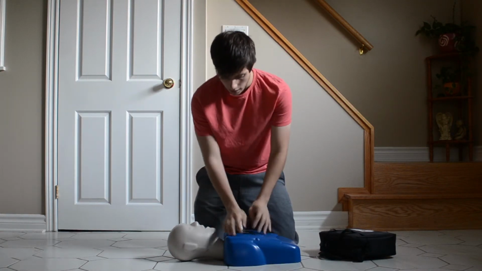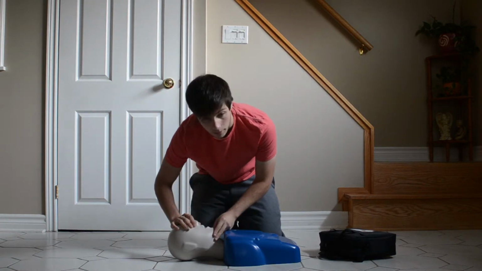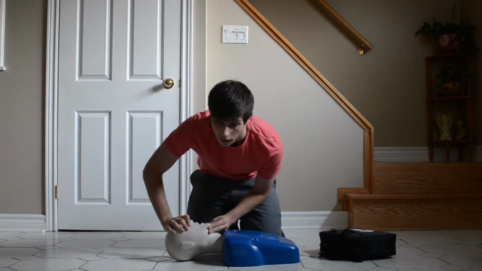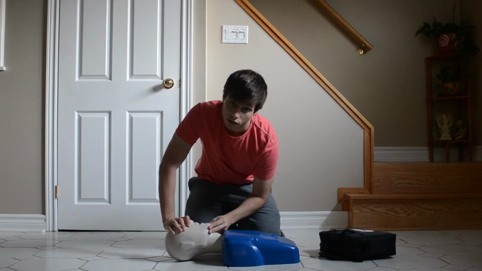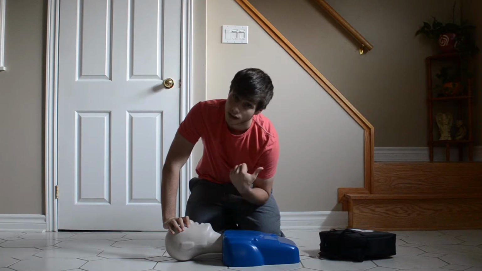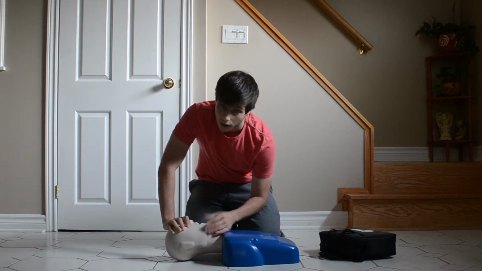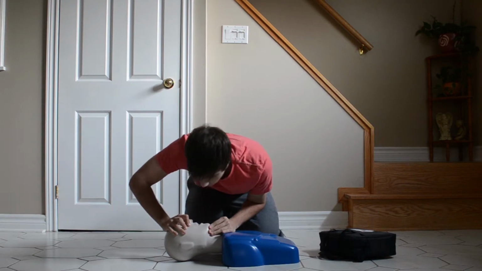So I deliver the 30 compressions. And I want to tilt the head back. Right? I want to pinch the nose, and I want to deliver 2 breaths. Now, there are things like the CPR face masks that are in most first aid kits, and those are pretty self-explanatory. You open them up, and there's a side upside down. You just cover the mouth with it. But since I don't have it here, I'm not going to use it. So, 2 breaths.